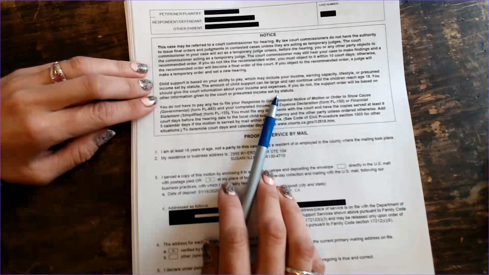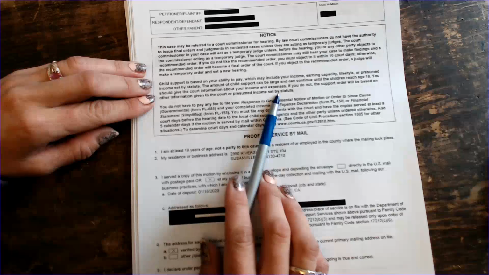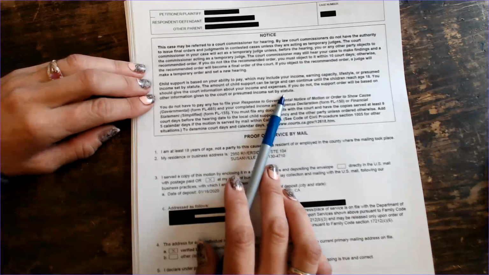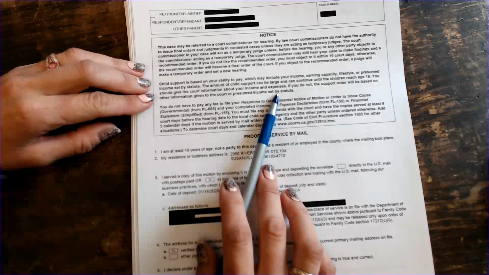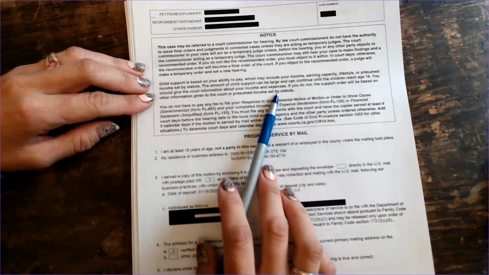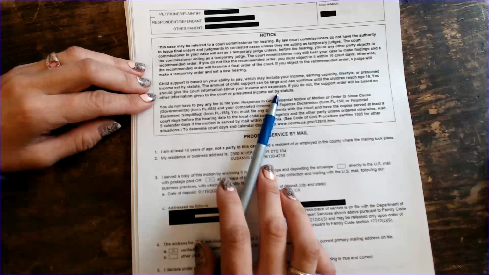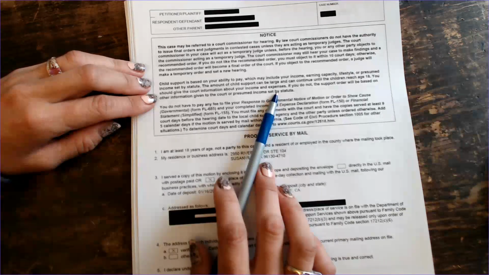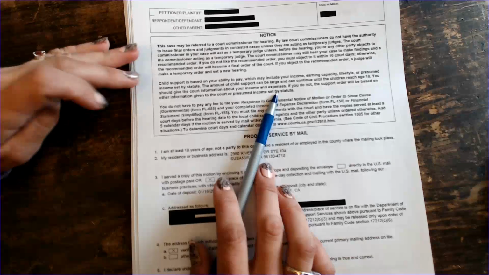So basically, this is saying that child support can be based on what you actually earn, what you could earn, your manner of living, or presumed income that's set by law, or income could be imputed.